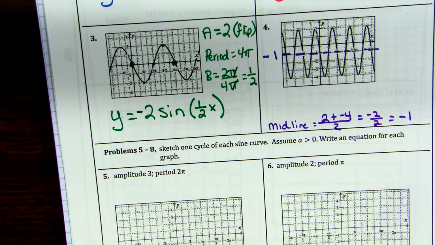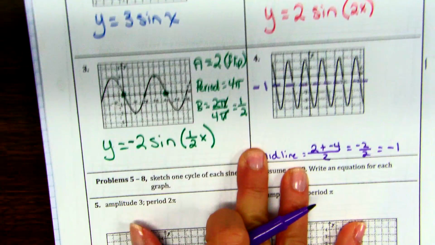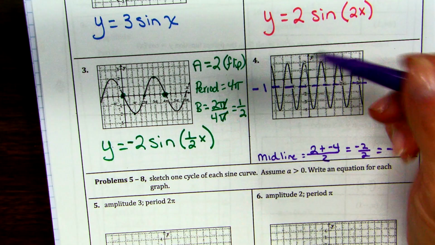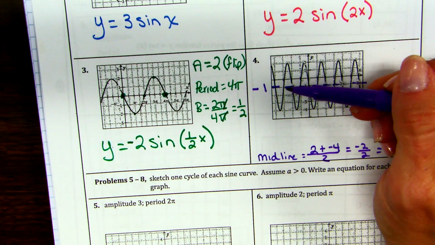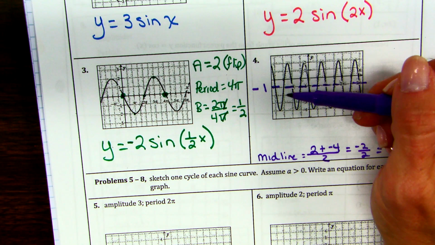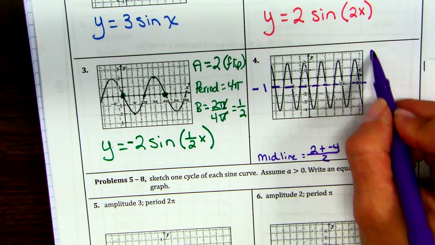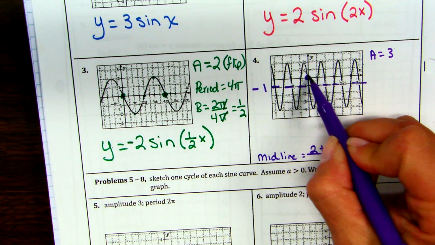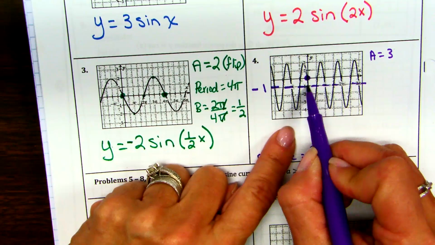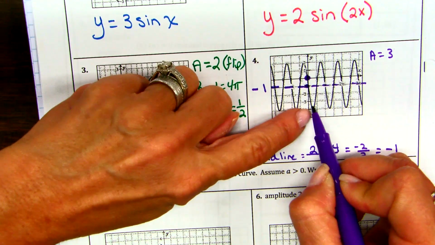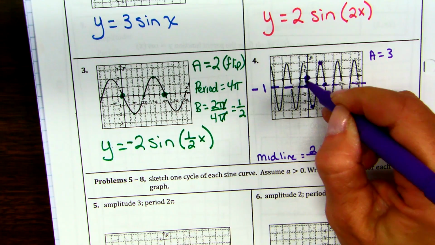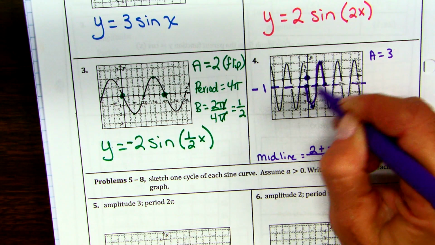Why is that important? Yeah, good. It's our D value, which we didn't have one of those yet. But it also helps us find our amplitude nice and easy. So 1, 2, 3. So my amplitude is 3. Is there a flip in this one? Well, I should call this my middle, actually. Middle, down, middle, up, middle. So from here to here.